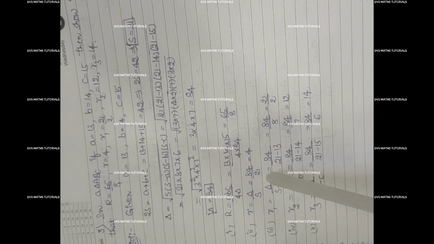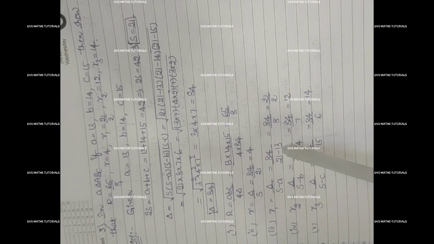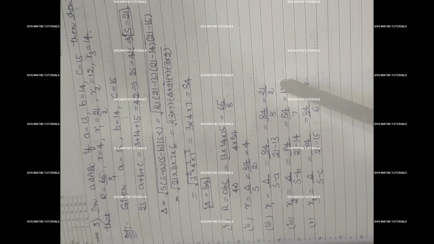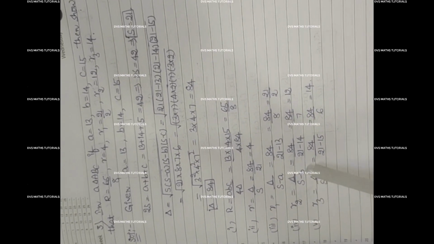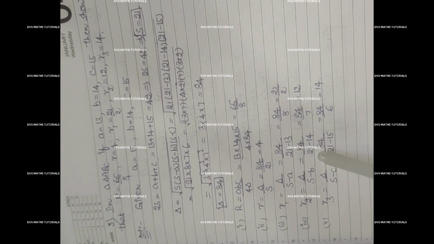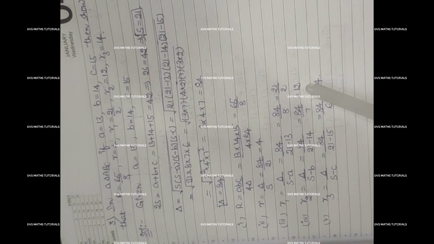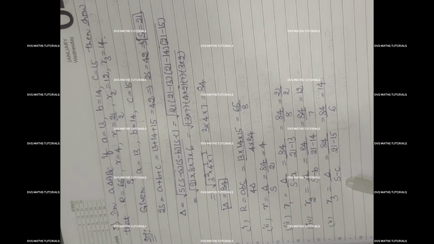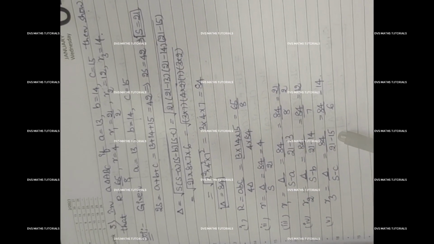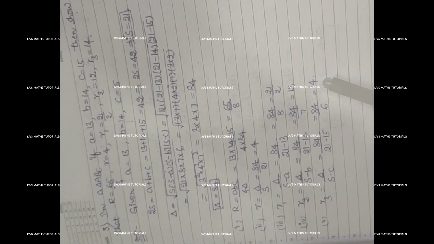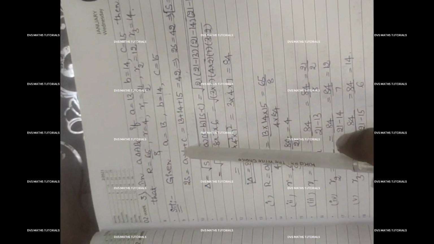r1 equal to delta by S minus a, 84 by 21 minus 13, 84 by 8, which is equal to 21 by 2. r2 is equal to delta by S minus b, 84 by 21 minus 14, 84 by 7, which is equal to 12. r3 is equal to delta by S minus c, 84 by 21 minus 15, which is 84 by 6, which is equal to 14. So here once again we will revise the formulas.